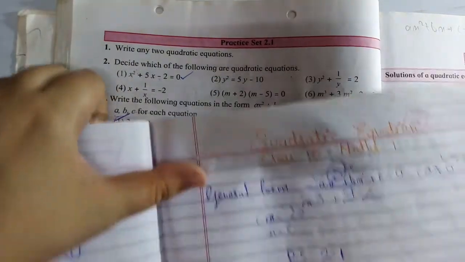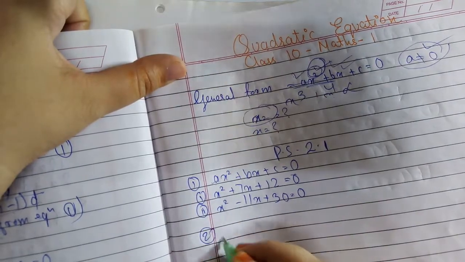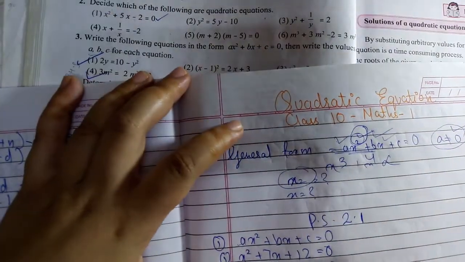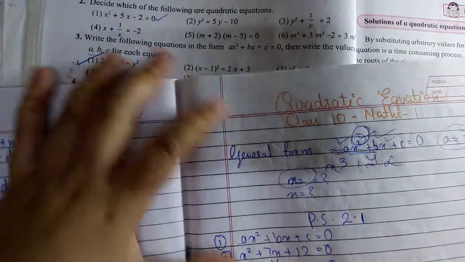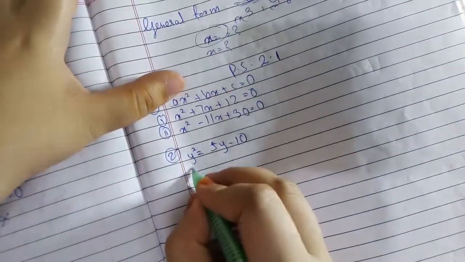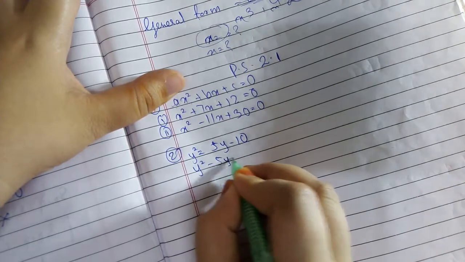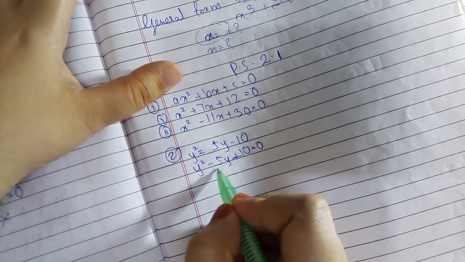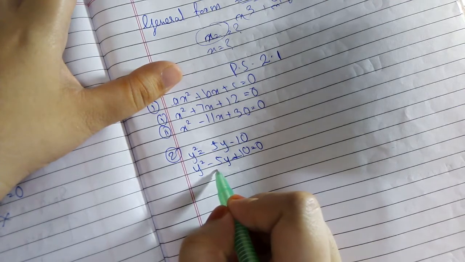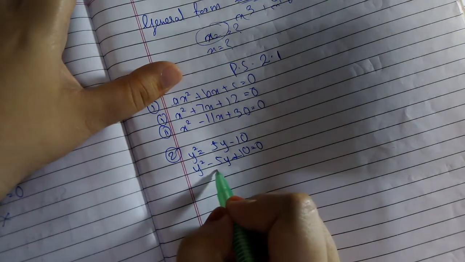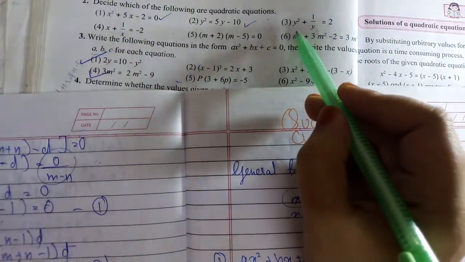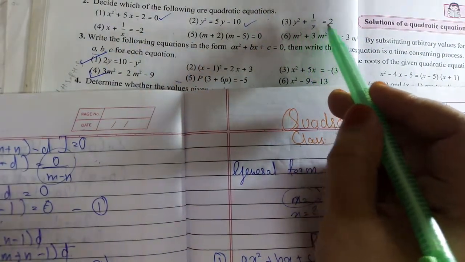Here, y square is equal to 5y minus 10. If we write it as y square minus 5y plus 10 is equal to 0, then it is in the form of a quadratic equation, ax square plus bx plus c is equal to 0. So this is also a quadratic equation. And the third one is y square plus 1 upon y is equal to 2.